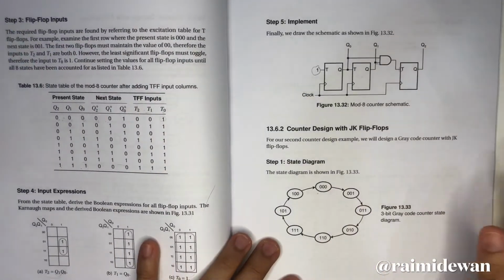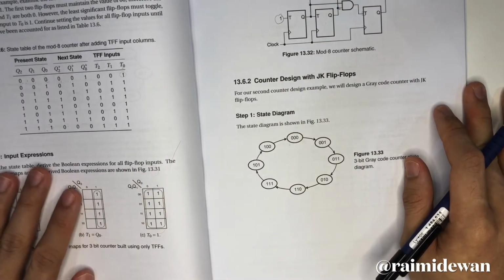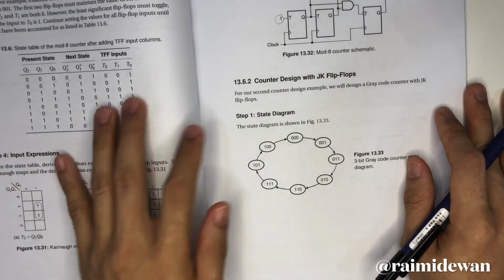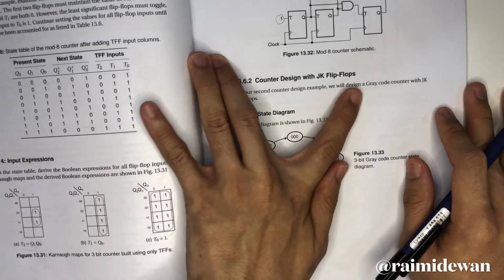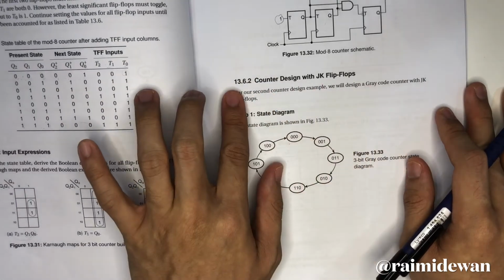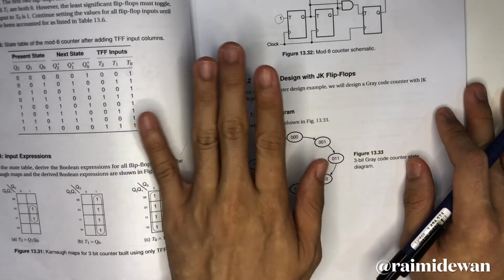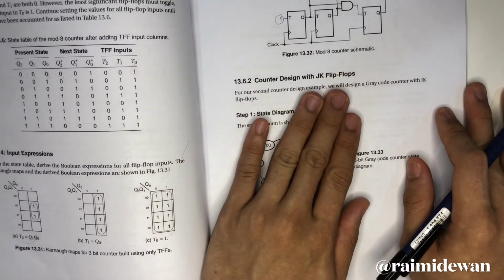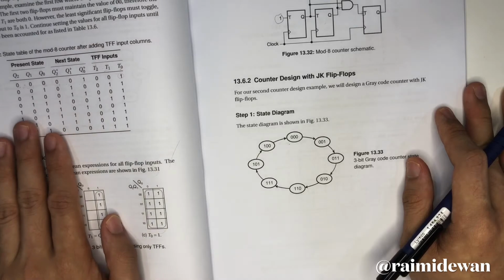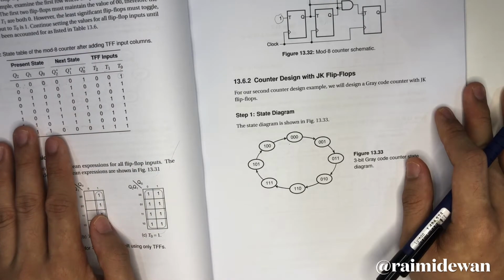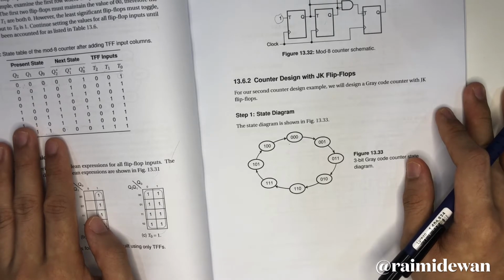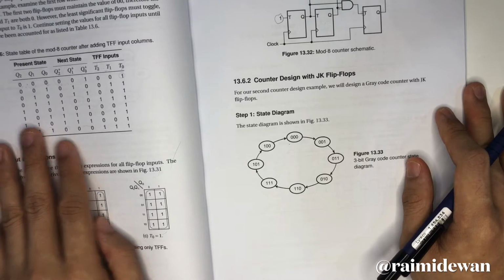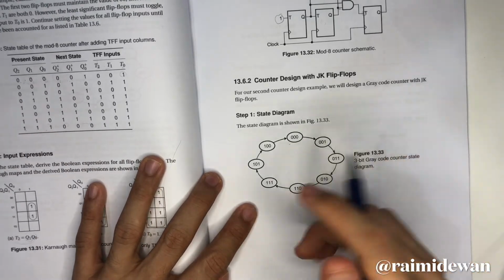Next, we go to counter design with JK flip-flop. For our second counter design example, we will design a gray code counter with JK flip-flop. So this we go back to your earlier chapter, where you need to know about binary, how to convert binary to gray code, how to convert gray code to ASCII, something like that, XS3.